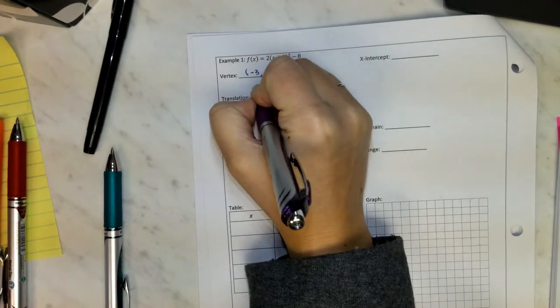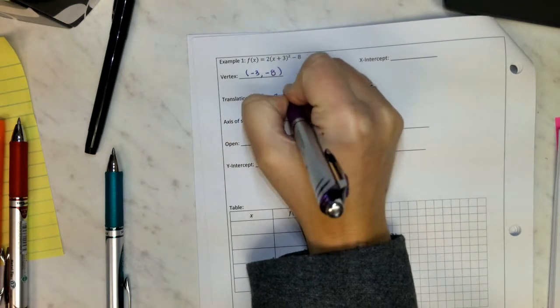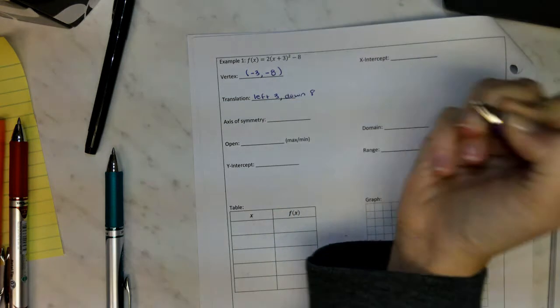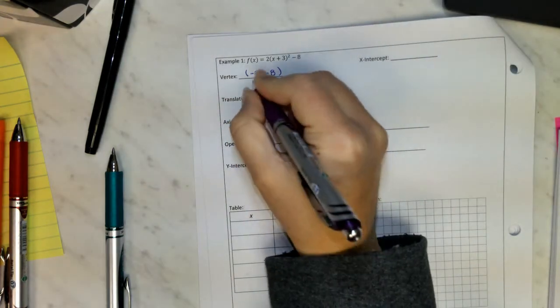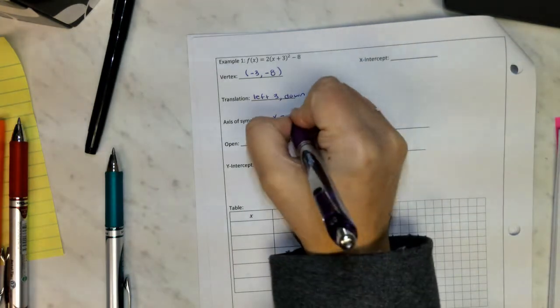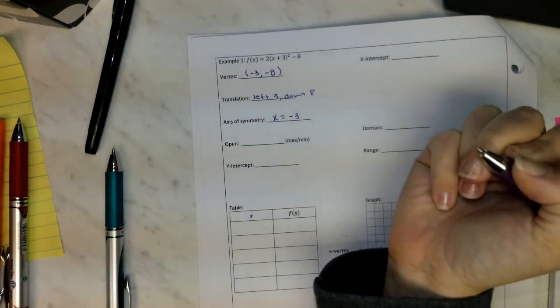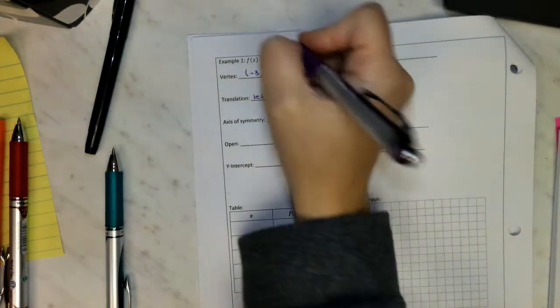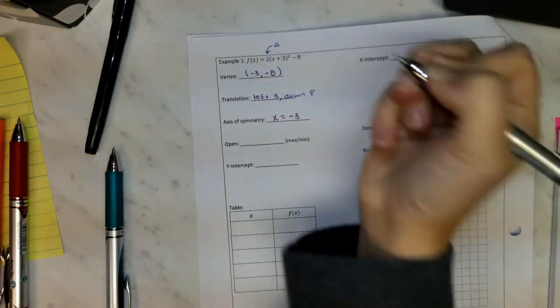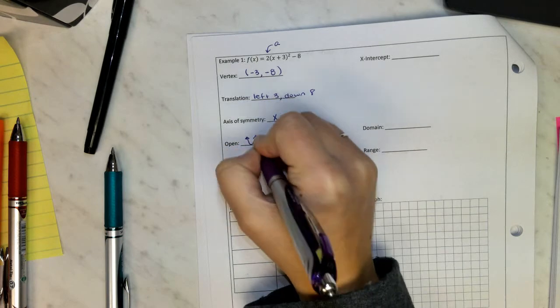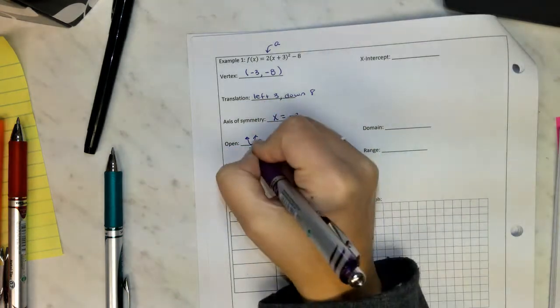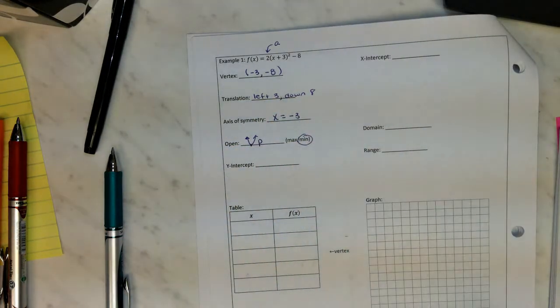It translates then, left 3, down 8. Our axis of symmetry is x equals, look to your vertex, it has to be -3. Our a value was 2. It's positive. This opens up. If it opens up, that means I have a minimum.